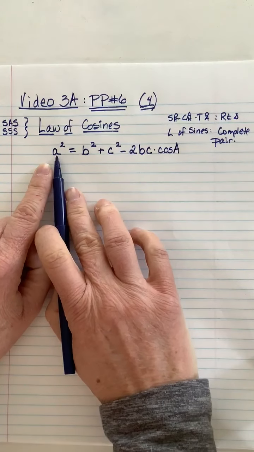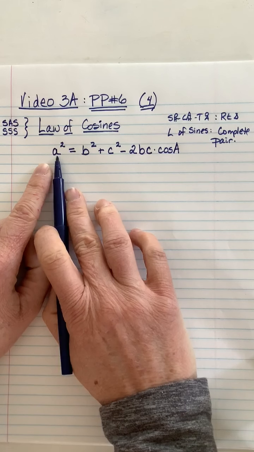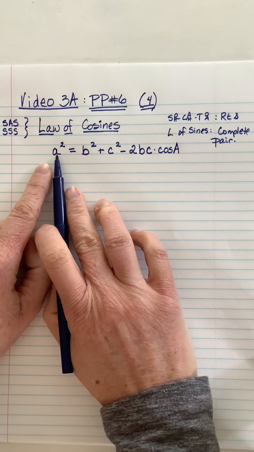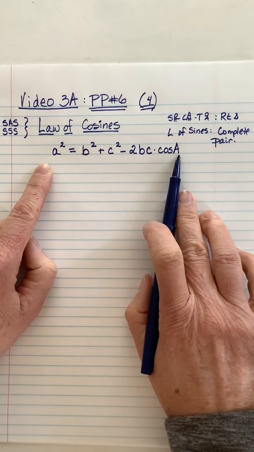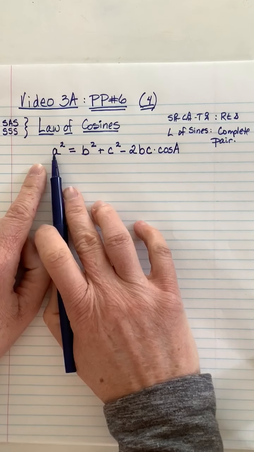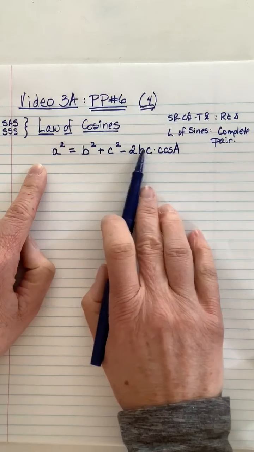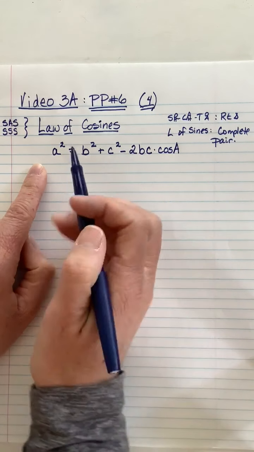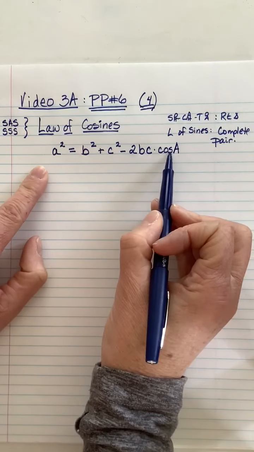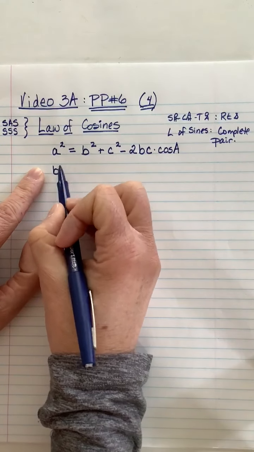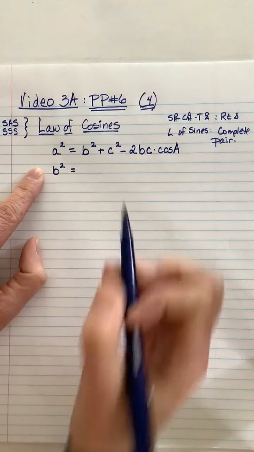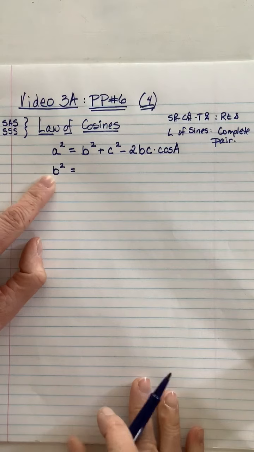Now, Mr. Foster, who teaches geometry and also calculus and several other things, likes to call this the train, where the lead car and the caboose are matching and everybody else is along for the ride. So this would also hold true if I started with b squared. If I start with b squared, what will my formula say?